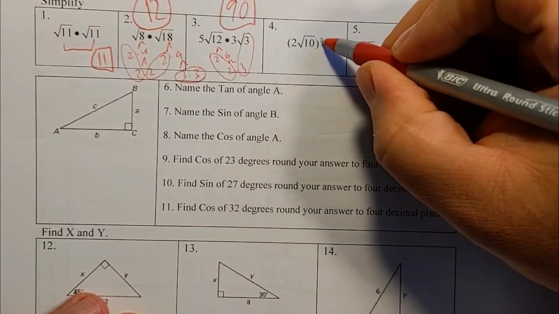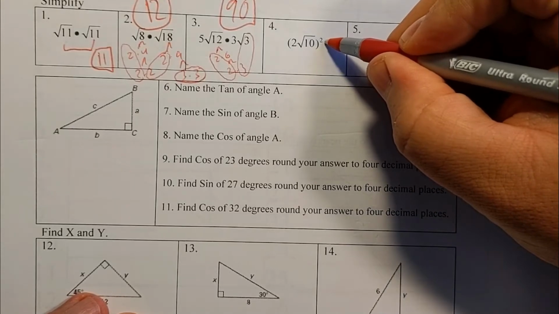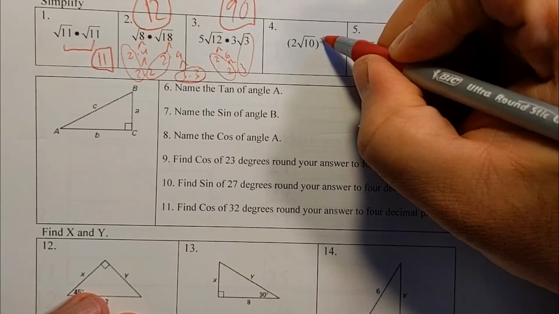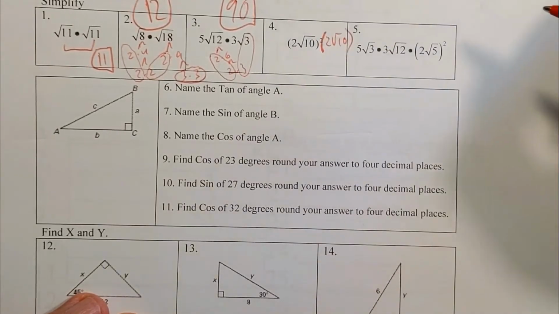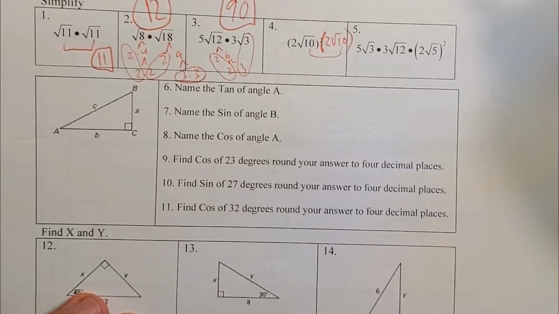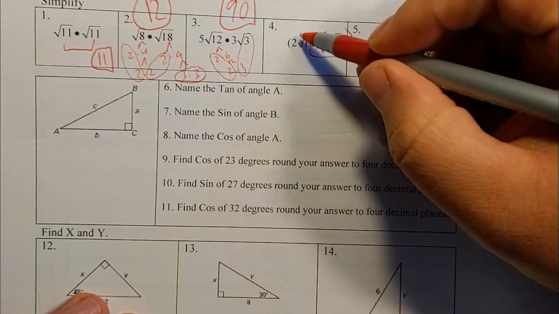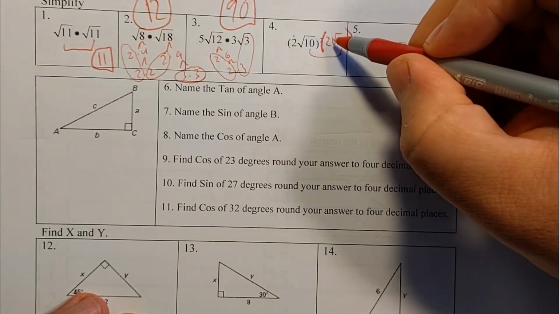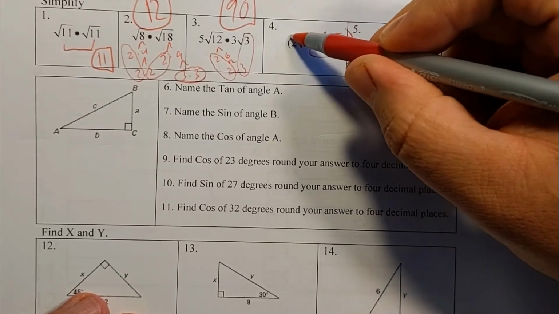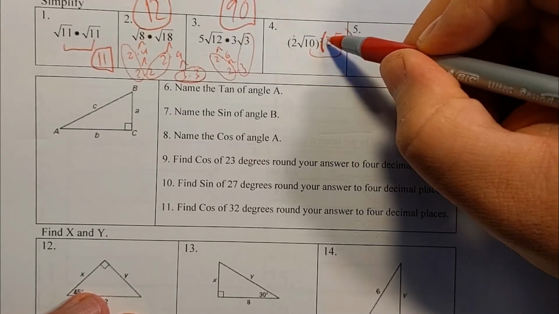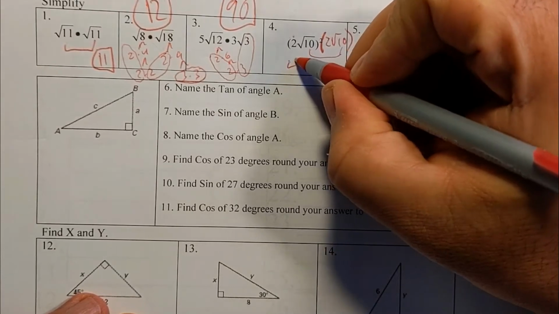Number 4, this little squared on the outside means that it's 2 square root of 10 times another 2 square root of 10. Now you have a pair of 10s, you don't need to factor them. The 2 is outside, and the other 2 is outside, and then this 10 came outside, so it'd be 2 times 2 would be 4, 4 times 10 would be 40.